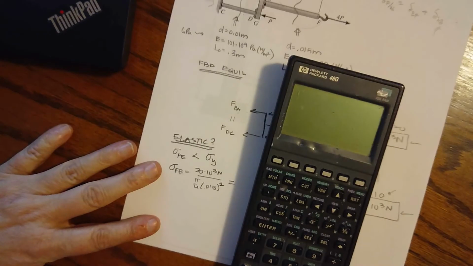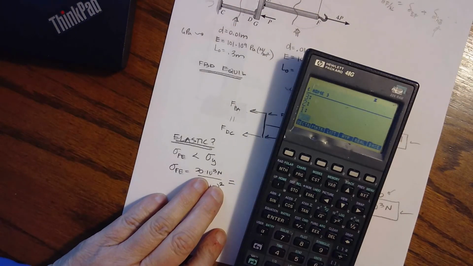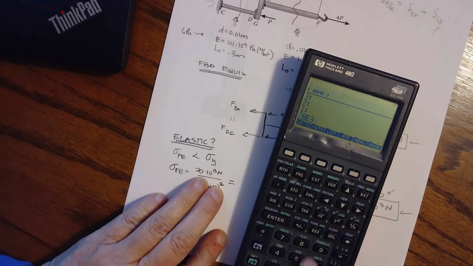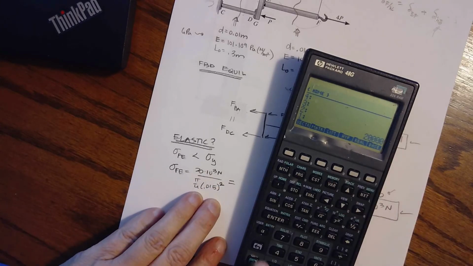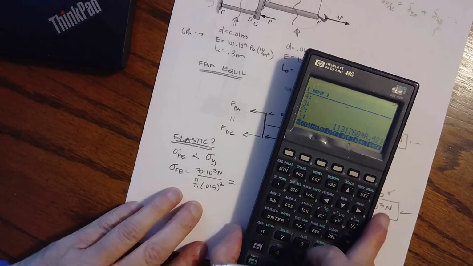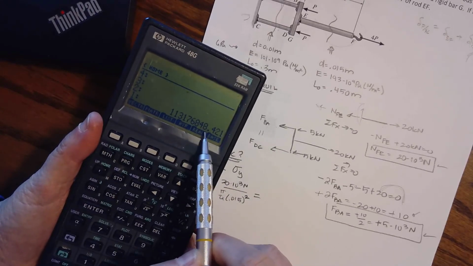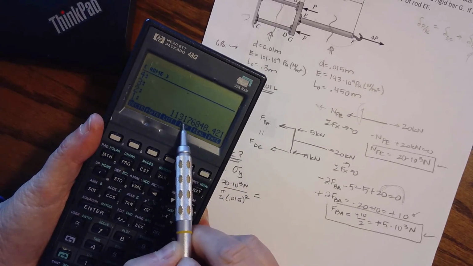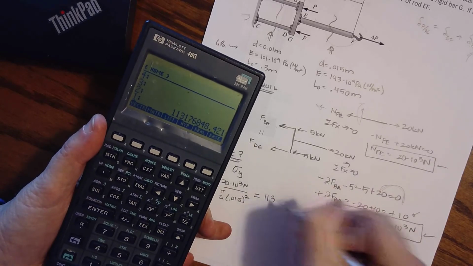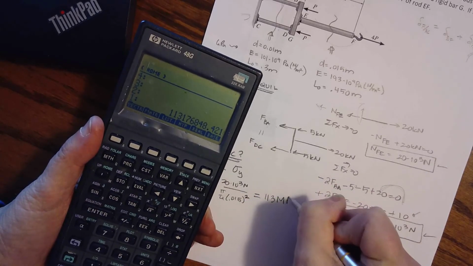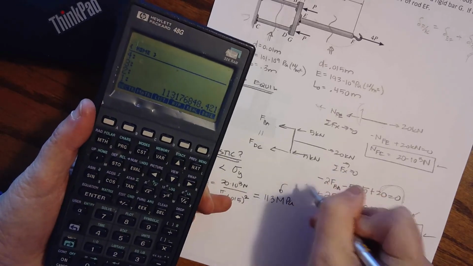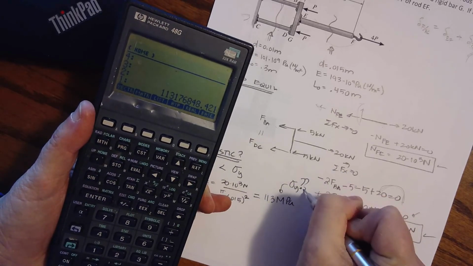When I calculate this out, and I finally got batteries back for my calculator, 20 times 10 to the third divided by pi over 4 times 0.015 squared, I get this ginormous number: 113 megapascals. And I would need to check, is this less than the yield stress for the material?